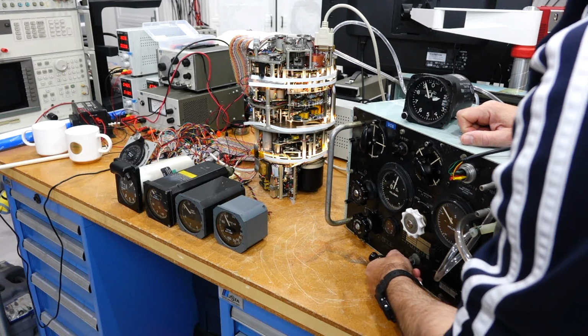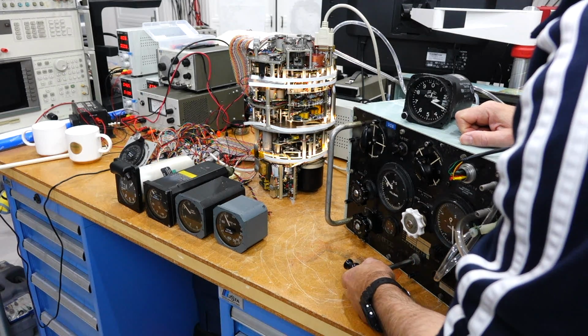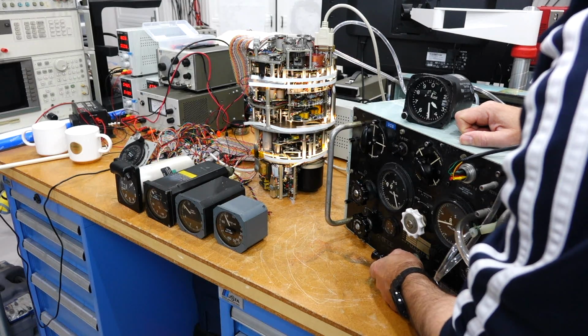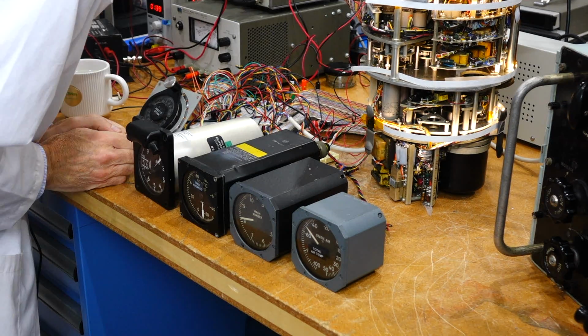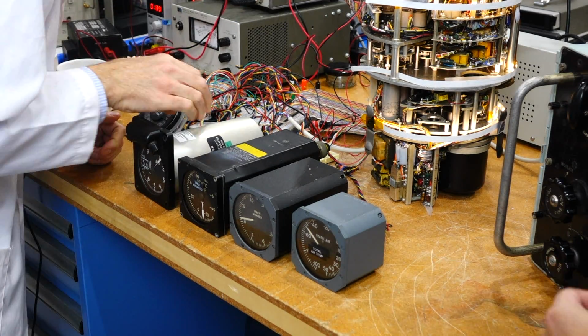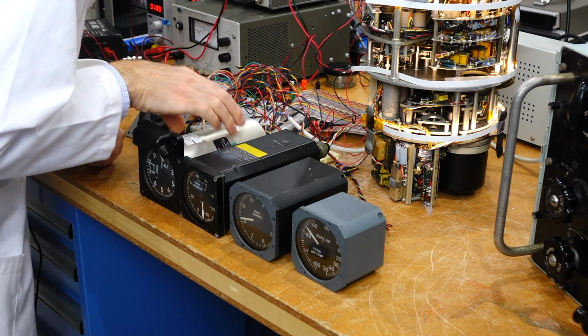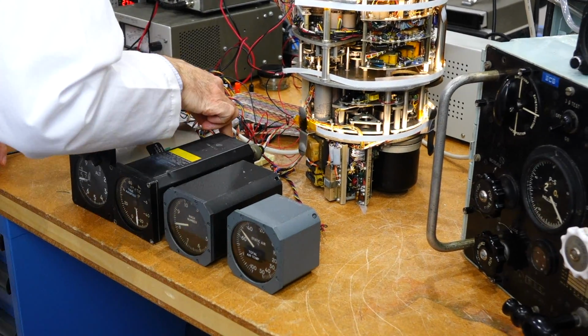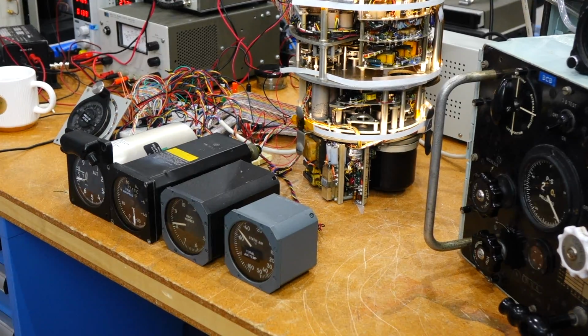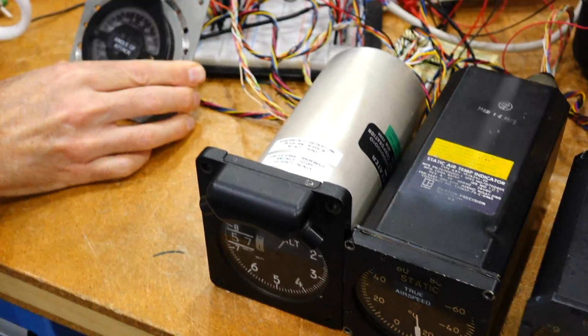Is that working? No, we're looking dead. The altitude is dead. Okay, let's fix the altitude. Wait, I fixed it. What did you do? I just jiggled it a bit. Yeah. Yep, we're good now.